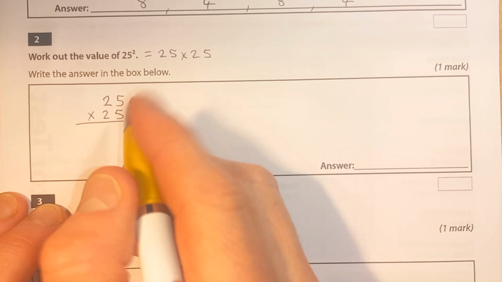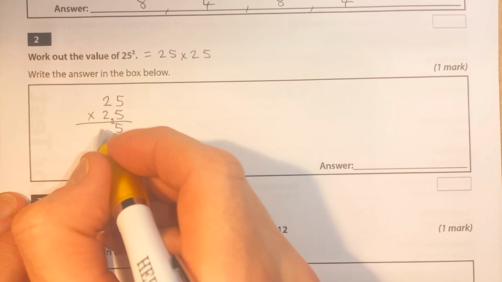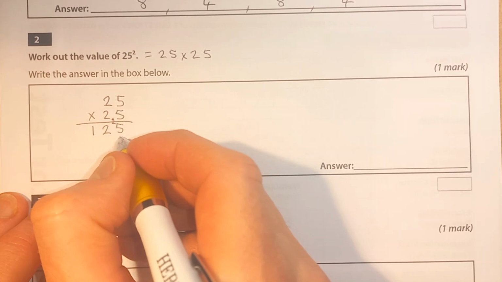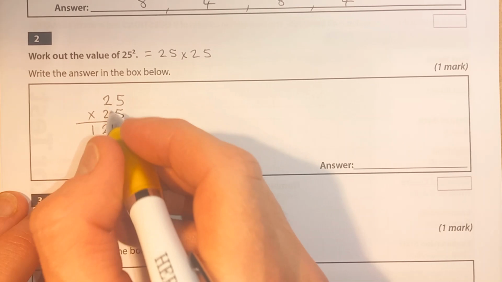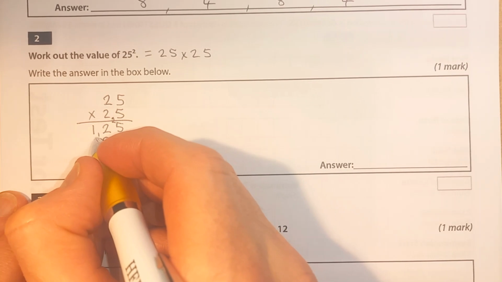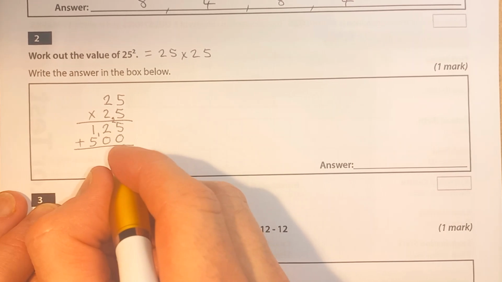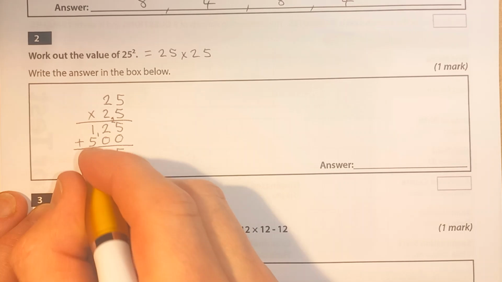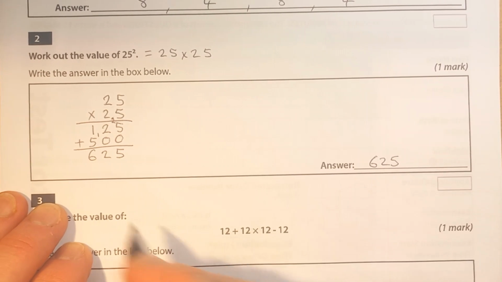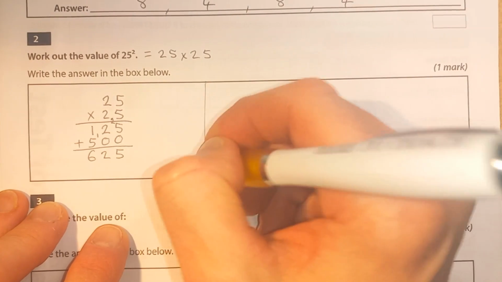So we can say 5 times 5 is 25. 5 carry the 2. 2 times 5 is 10. Add the 2 is 12. 2 and 1. Now we're moving on to the 10, so we can put a 0 down here. 2 times 5 is 10. 2 times 2 is 4, plus the 1 is 5. Then we can add these together. 5 plus 0 is 5. 2 plus 0 is 2. 1 plus 5 is 6. So that's our answer.